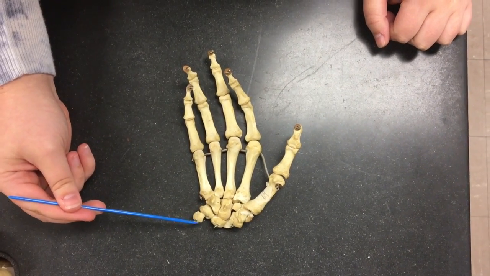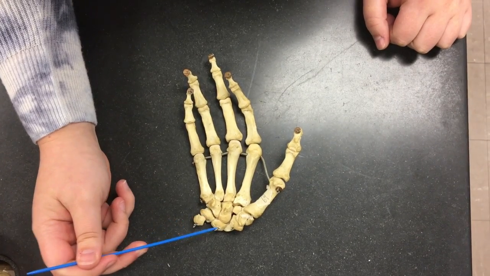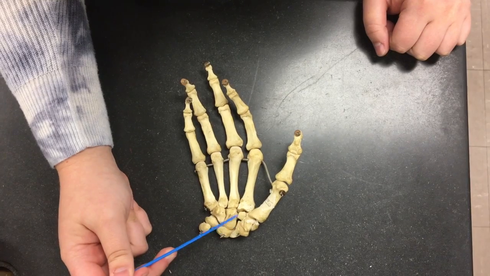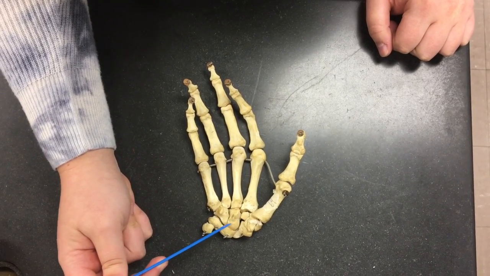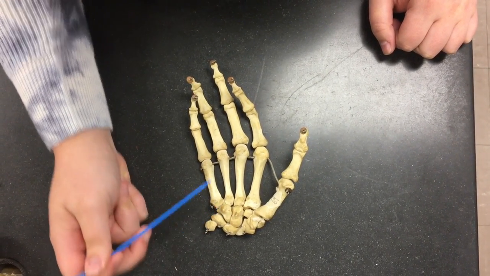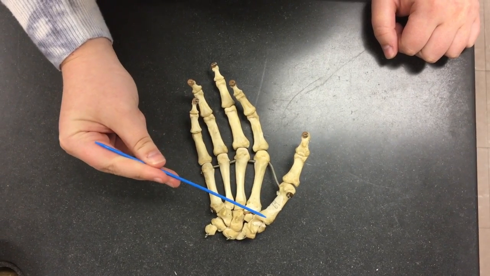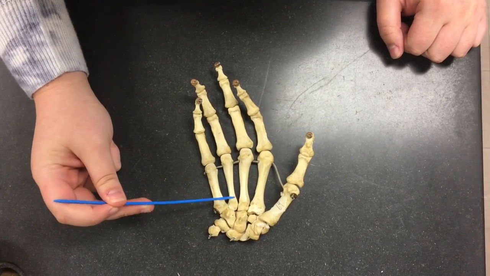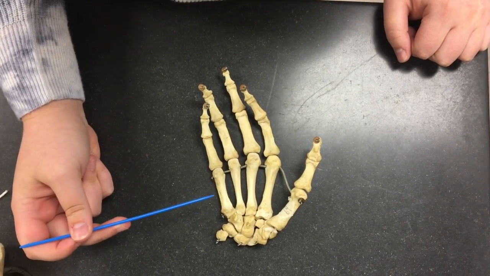This is the pisiform. This is the triquetral, the lunate, the scaphoid, the trapezium, the trapezoid, the capitate, and the hamate. This is the first metacarpal, the second metacarpal, the third metacarpal, the fourth metacarpal, the fifth metacarpal.